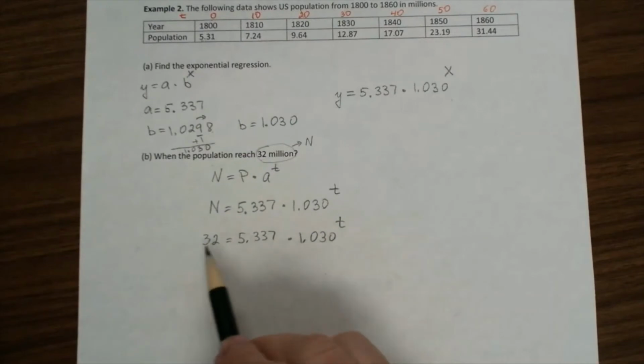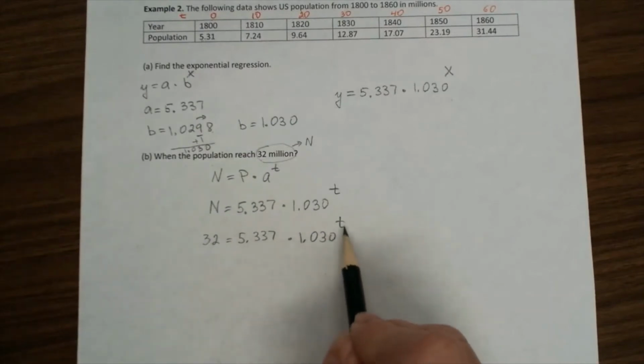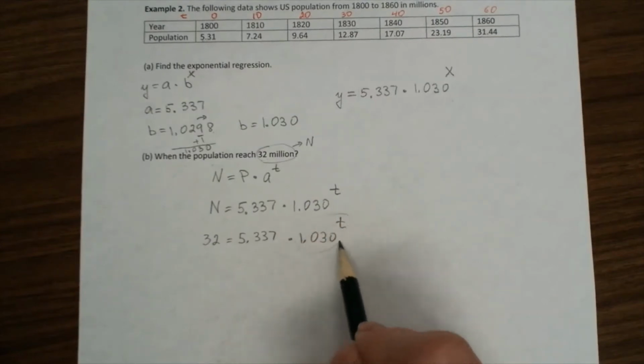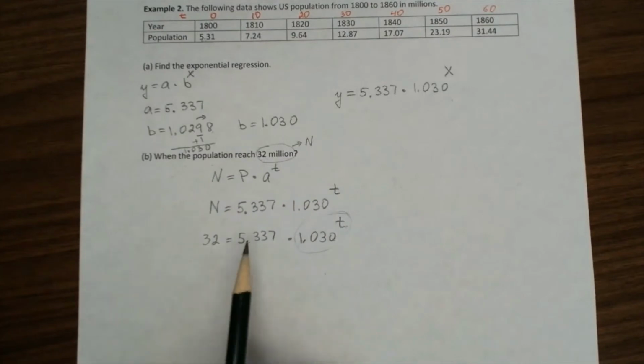We see that this equation is an exponential equation because my variable t is an exponent. And to solve this equation, I have to have the base to the exponent on one side. It means I have to get rid of this number 5.337. Again, to solve any equation, you have to do the opposite.